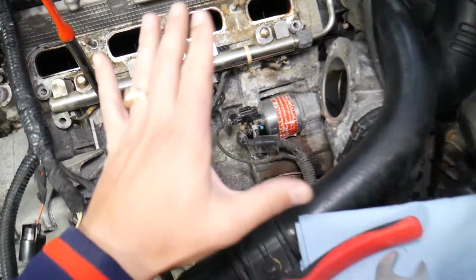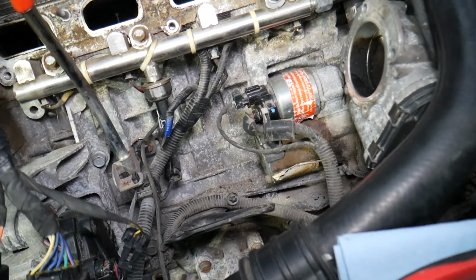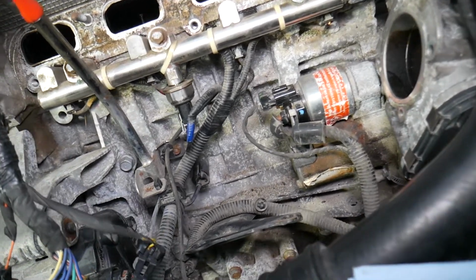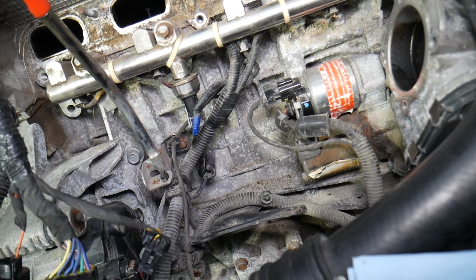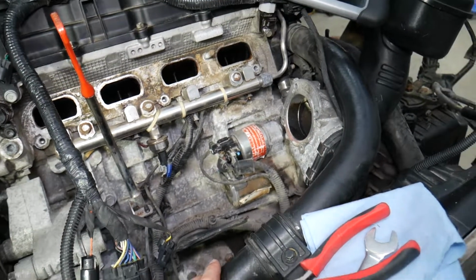Those are the most common 5 things that can cause low oil pressure and code P0524 on a Hyundai Santa Fe. Hopefully the video will be helpful to any of you looking for that information.